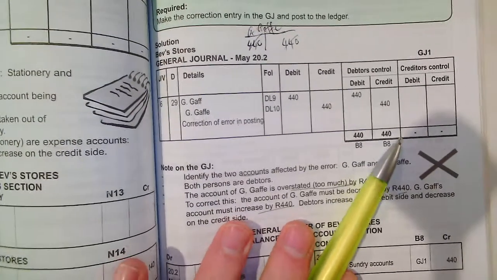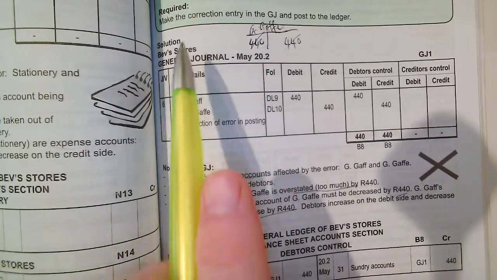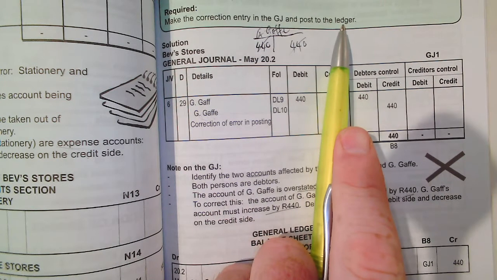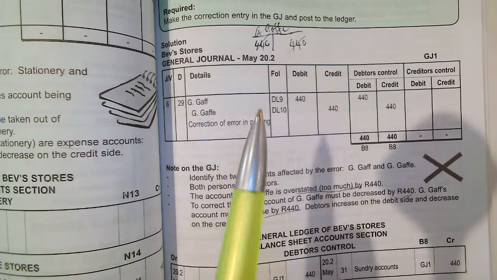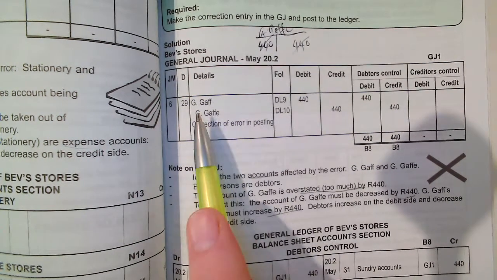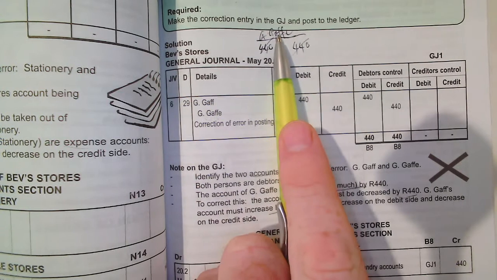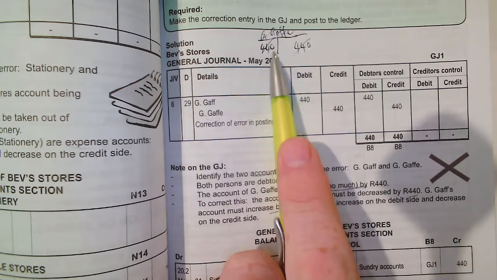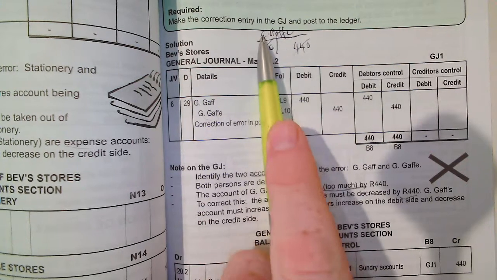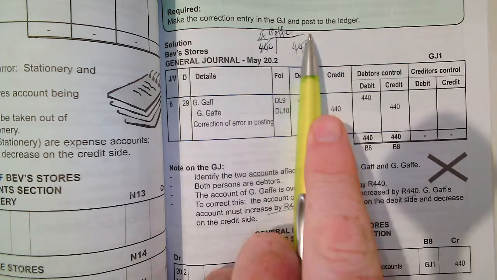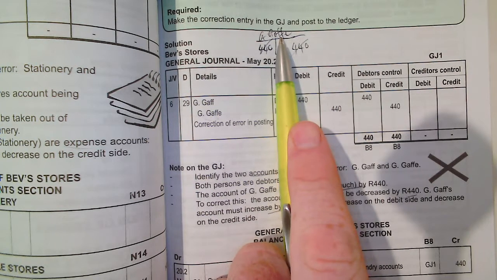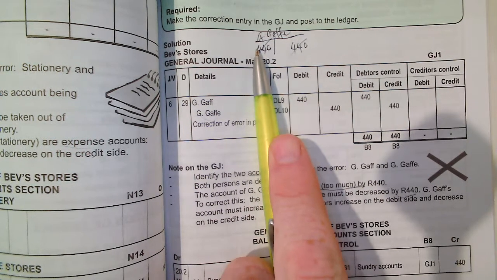So now we go to the general journal. The required is to make the correction entry in the general journal and post it to the ledger in the end. General journal, May 2020. So G Jaffa, we posted it to his account on the debit side. It was not supposed to go to the debit side. So to correct it, we have to put it on the credit side of Mr. Jaffa's account to cancel it out.